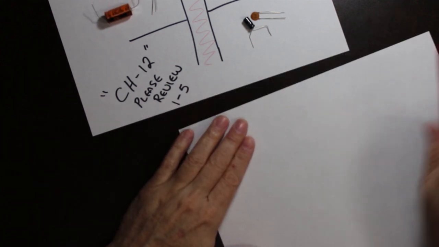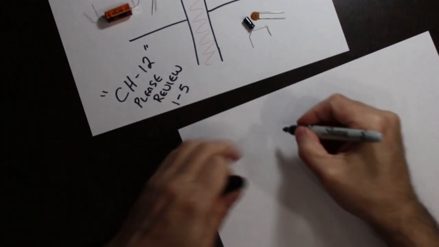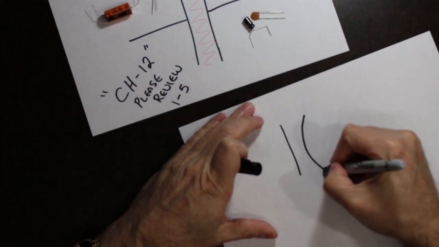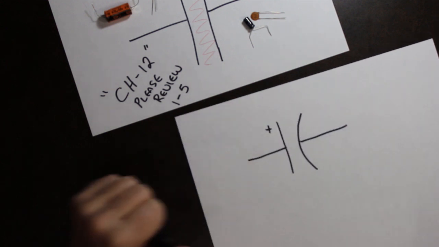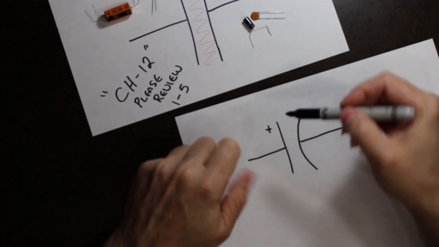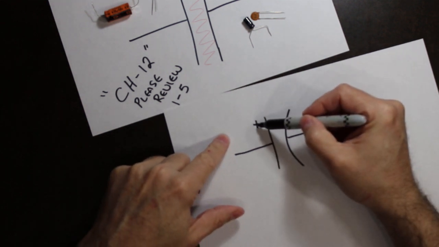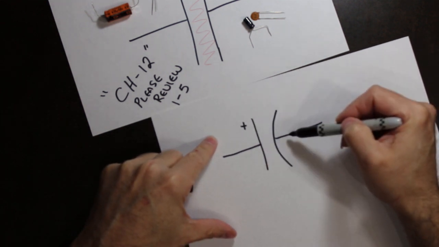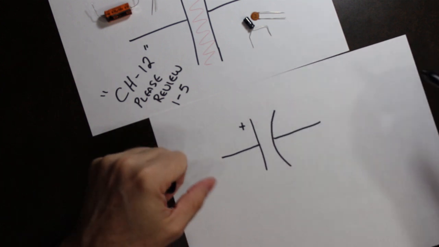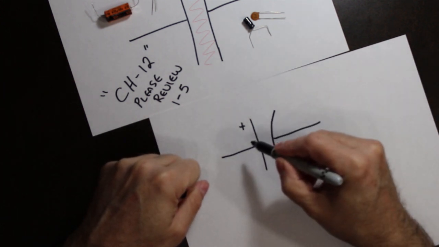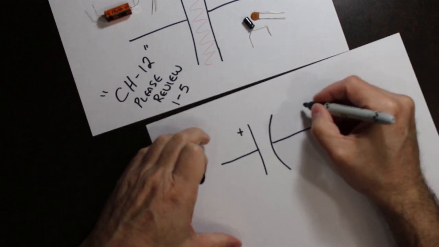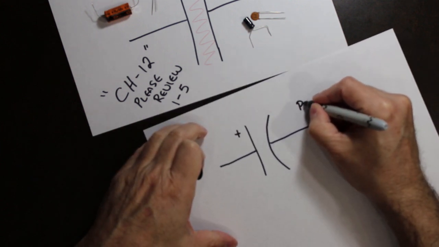The symbol typically looks like this. Sometimes the plus is there, sometimes it's not, sometimes it's just the two lines. The electrolytic capacitor has a positive side and a negative side, so it has a polarity.